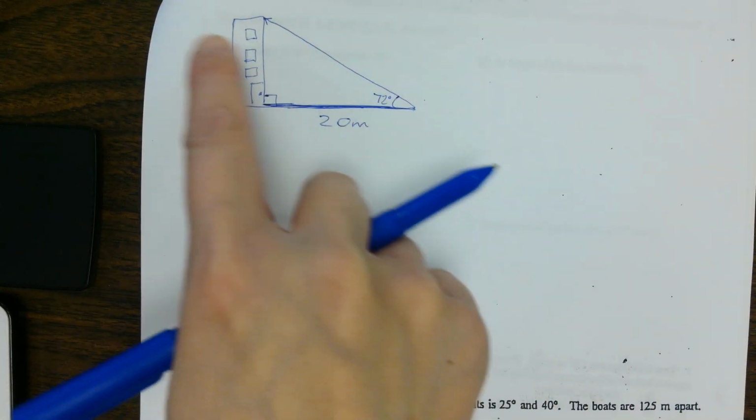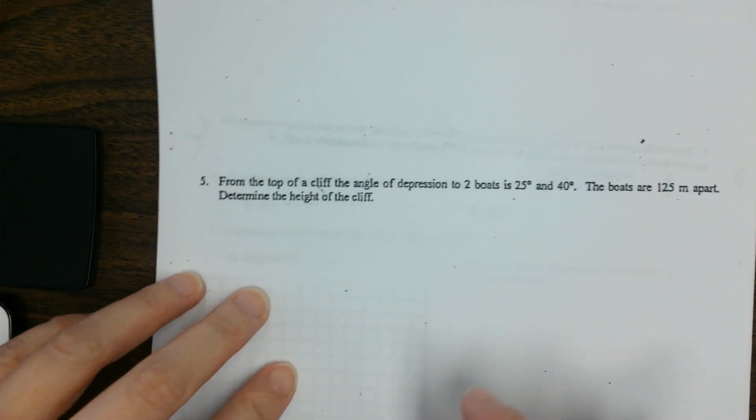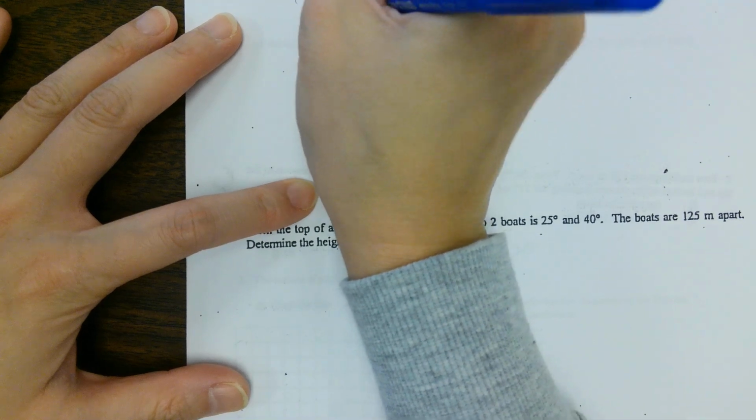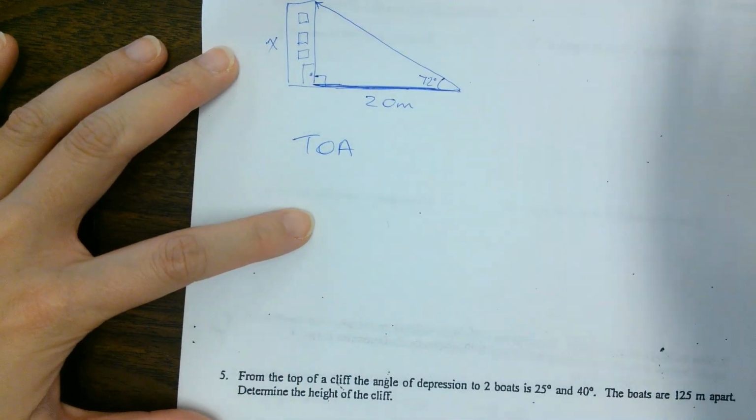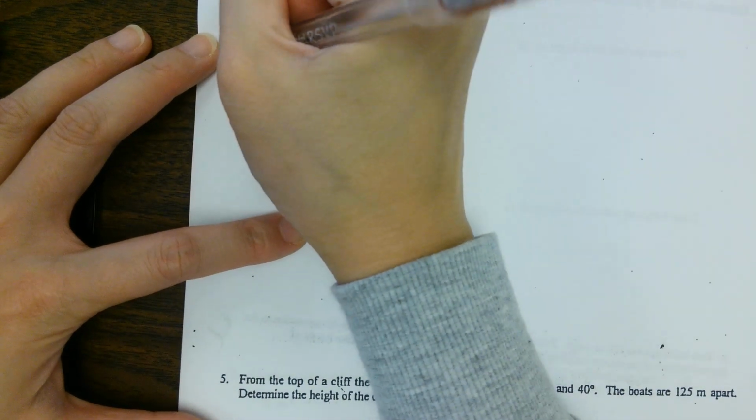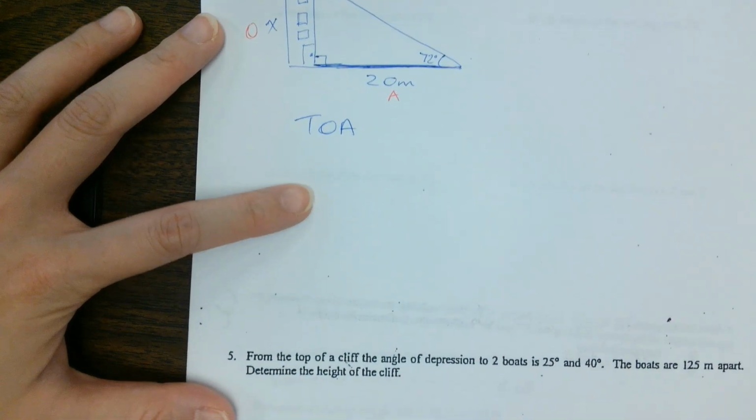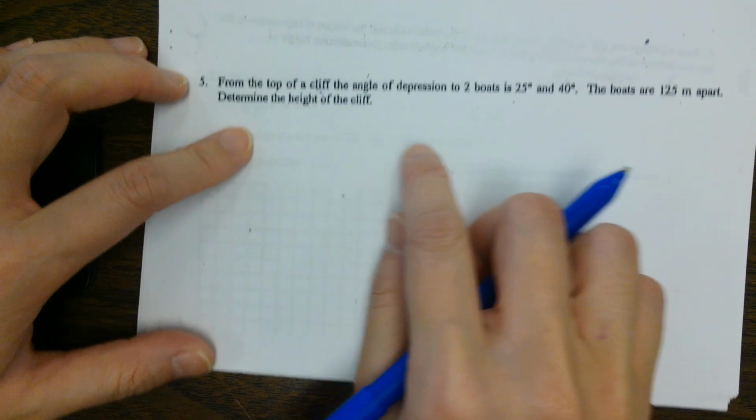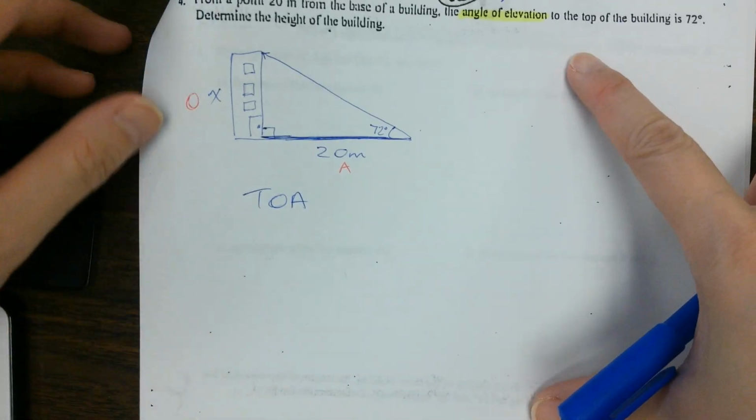Alright, so TOA. Because you're looking for this, opposite, adjacent, that's your angle, so you use tangent. I don't know why you have so much space for this question.